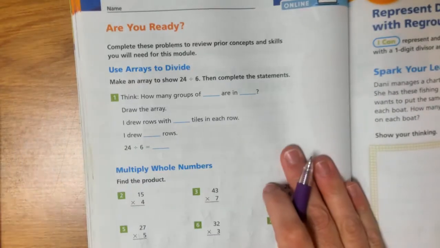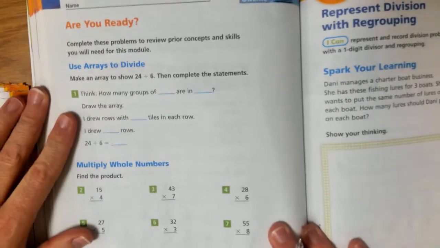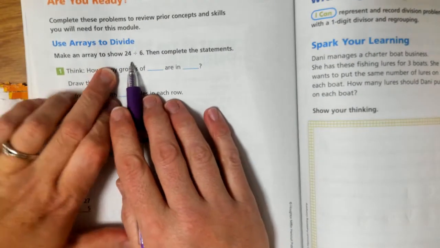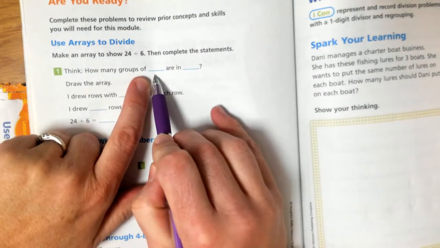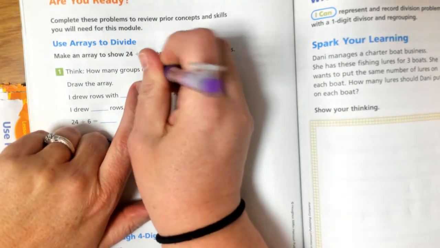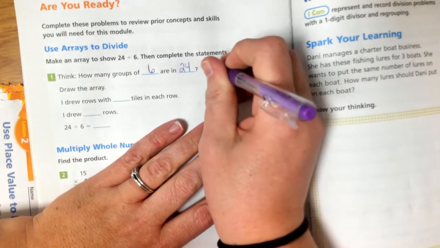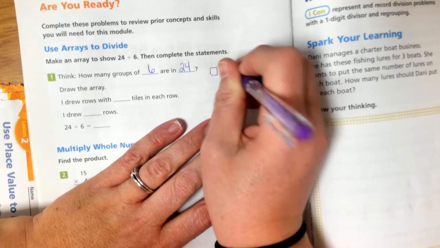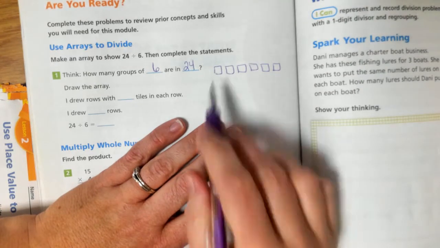All right, so now let's turn to page 160 to see if we're ready to begin our long division lesson, or lessons. Make an array to show 27 divided by 6, then complete the statements. First we think, how many groups of blank are in 24? How many groups of 6 are in 24? So we need 6 groups, and we're trying to figure out how many rows there will be.